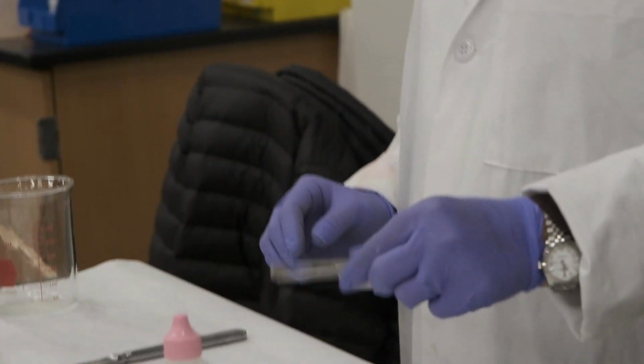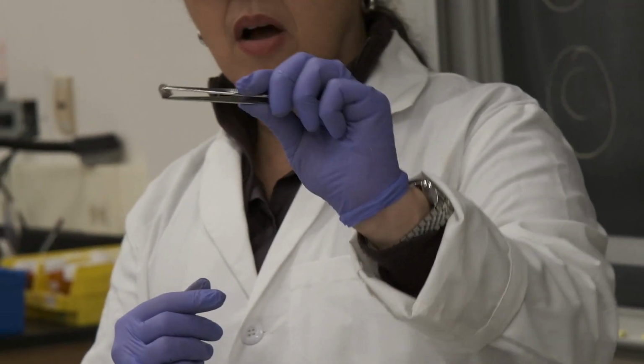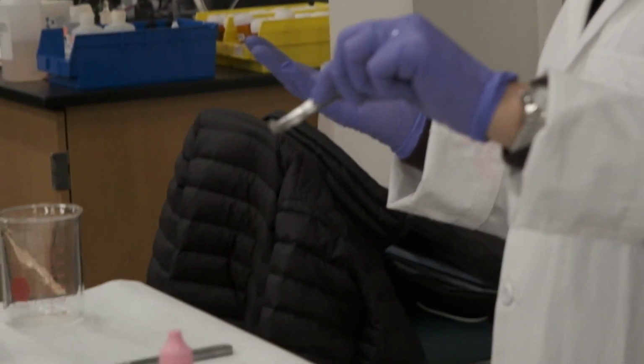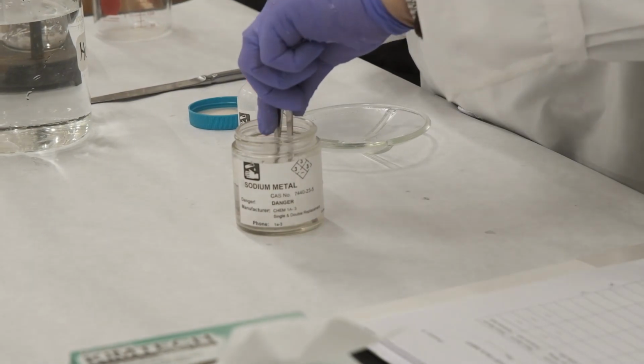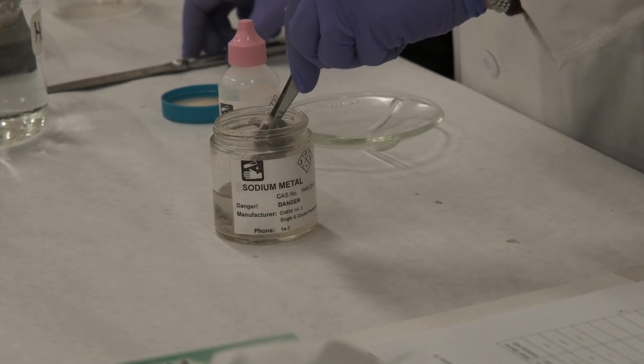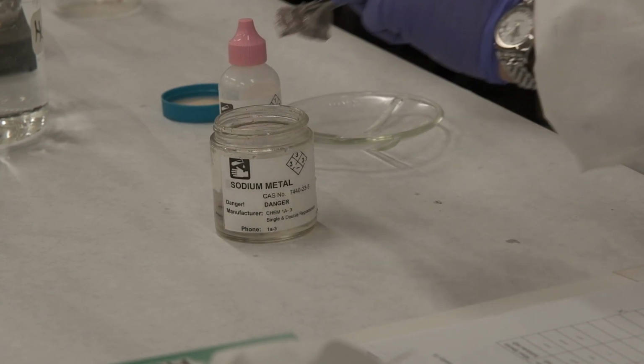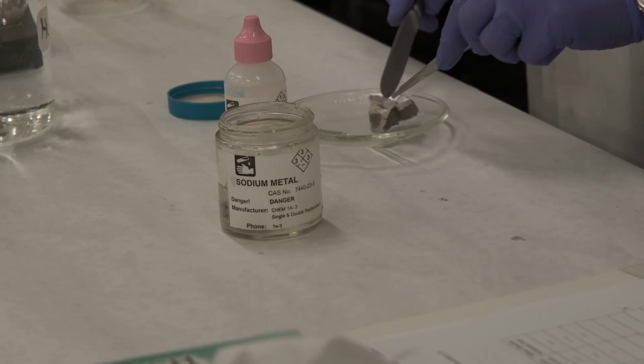Sodium oxide, you see that the color is kind of dull, it is not shiny. Metals are normally shiny, right? So let's take another piece of metal, a big chunk here, and let me cut a piece.